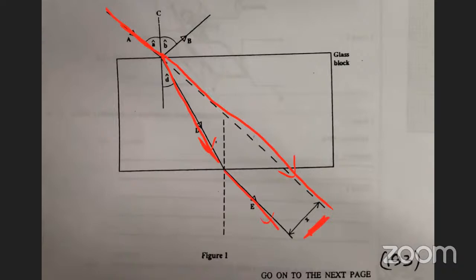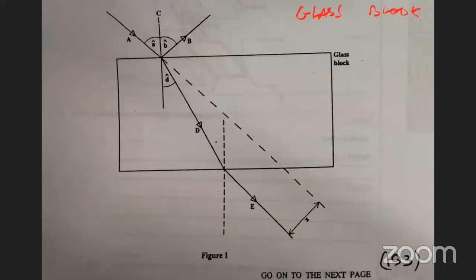Because of the glass block causing the refraction, there is something called deviation there. I want you to try to label. Let's see if we can label all of it, right? It's the glass block experiment to find refractive index. The glass block experiment to find refractive index.